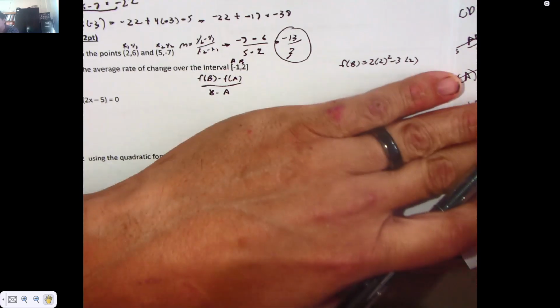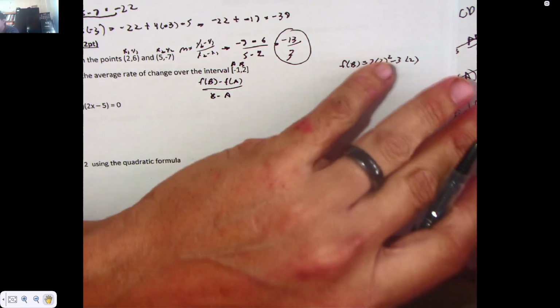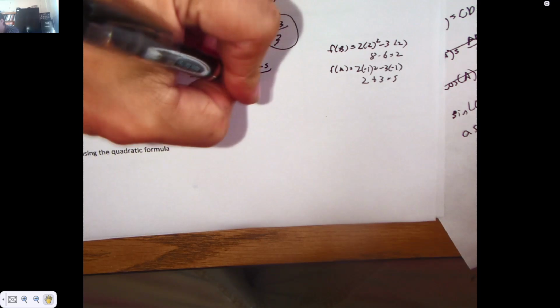So I think the issue is most of y'all have no idea what 2 squared is. Like this is foreign to you, and it's not supposed to be. It's not hard. 2 squared is 4, times 2 is 8, and then 3 times 2 is 6. There's a 2. Got to find f of a. That happens when I plug in a negative 1. So a negative 1 squared is 1, times 2 is 2, a negative times a negative positive. So that's 3. That's 5. So 2 minus 5 up top. 2 minus the negative 1 down low. 2 minus 5 is negative 3. 2 minus negative 1 is 3. That's negative 1.